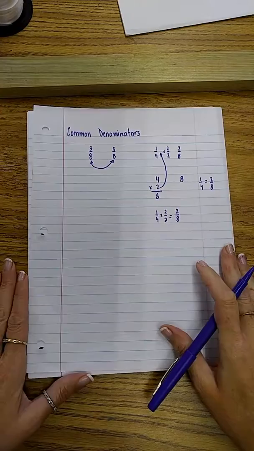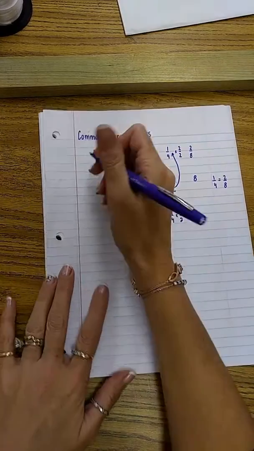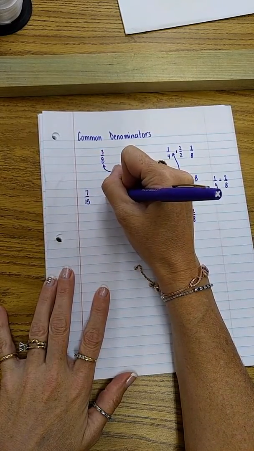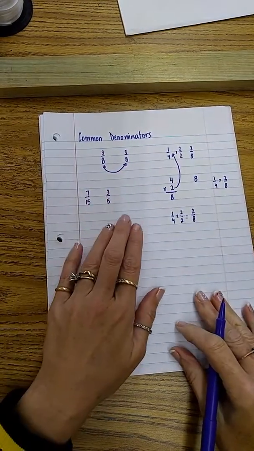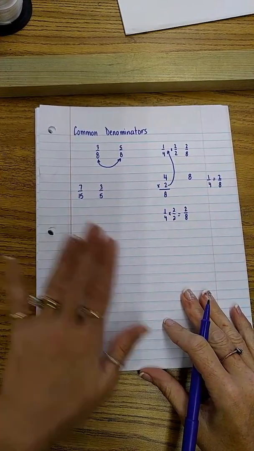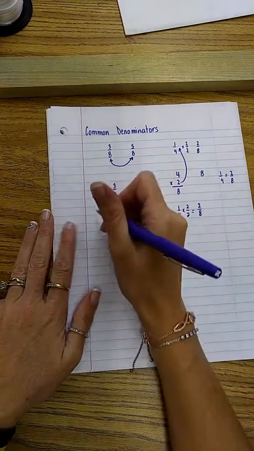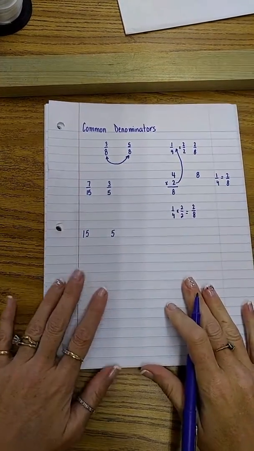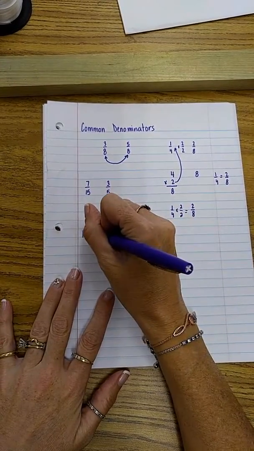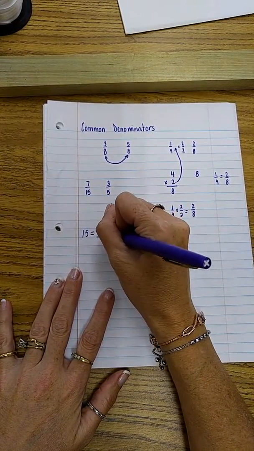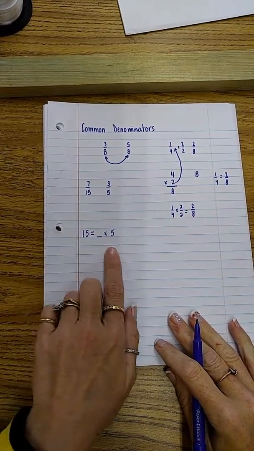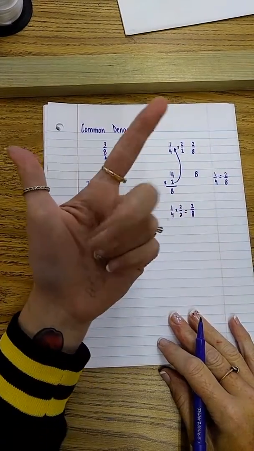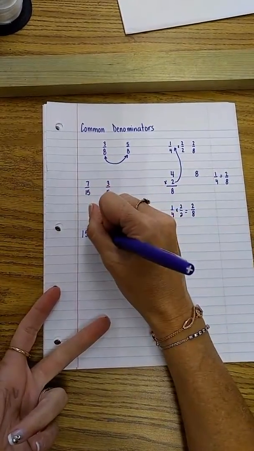So how I told the children to really think about this is, when you have your fraction, let's say we have 7/15 and we have 3/5. When we have two fractions and we have to come up with a common denominator, don't worry about the numerators at first, just think about those denominators. So the number 15 and the number 5. And think to yourself, what do I multiply times 5 to equal 15, and I write it this way. So 15 equals blank times 5. Well, 5, 10, 15, so it's 5 times 3.